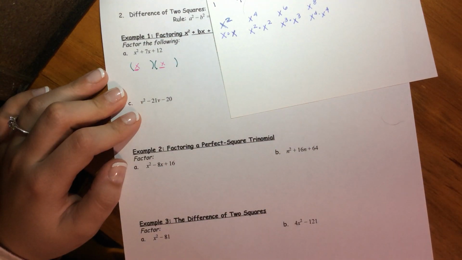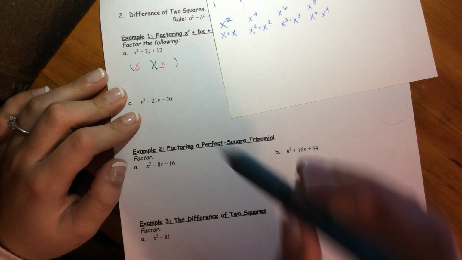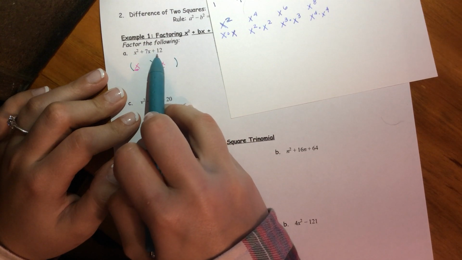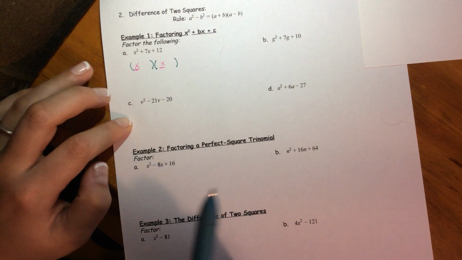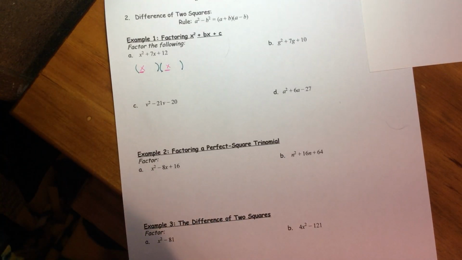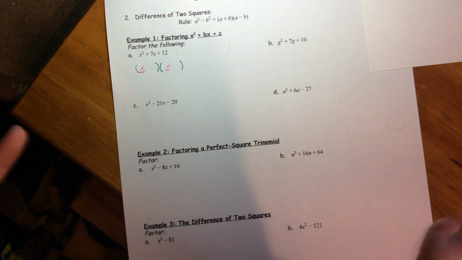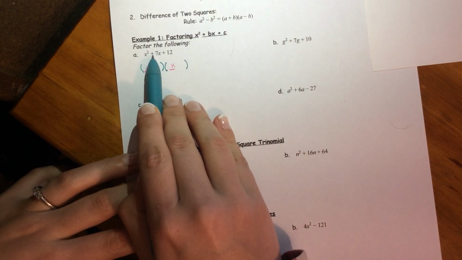Then we want to break down 12. Now, 12 is not a perfect square, right? But we want two factors of 12. When I say factors, they multiply to become 12, but they add up to become positive 7.